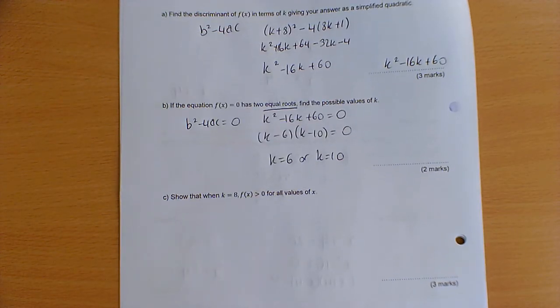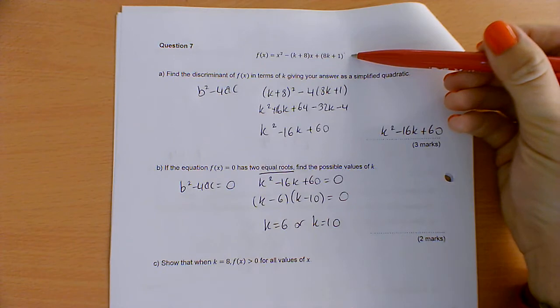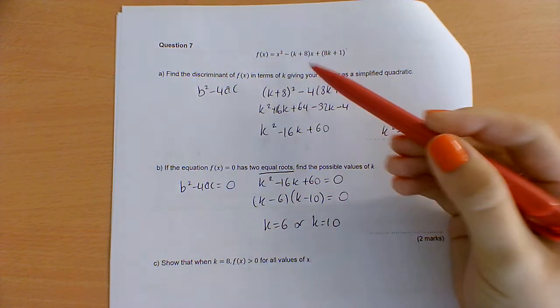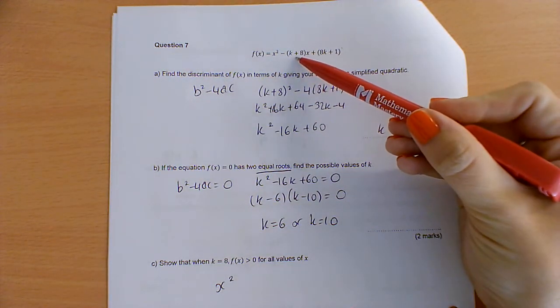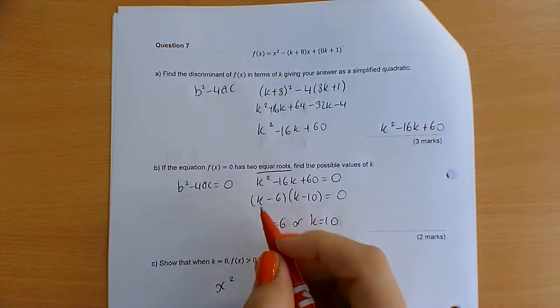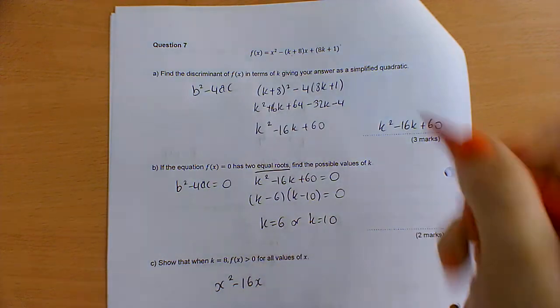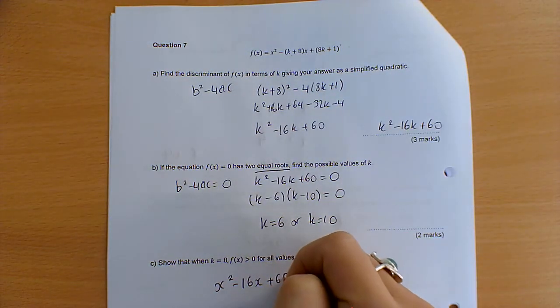Okay, it says show that when k is 8, f of x is greater than 0 for all values of x. So I'm going to go back to my f of x because that's what it's referring to, and it says when k is 8. So I'm going to substitute in 8 into here. So I've got x squared. If k is 8, 8 plus 8 is 16, but it's negative, so it's negative 16x. And then I've got 8 times 8, which is 64, plus 1, which is 65.